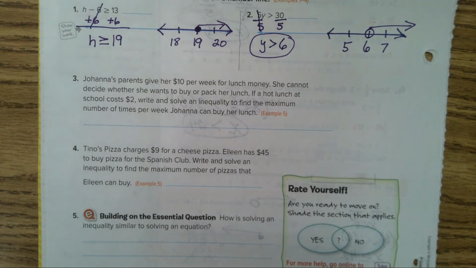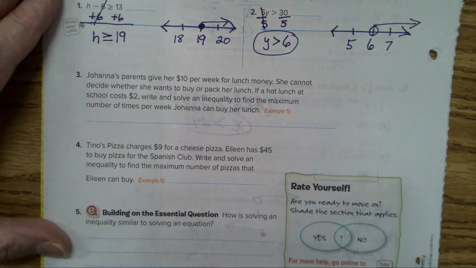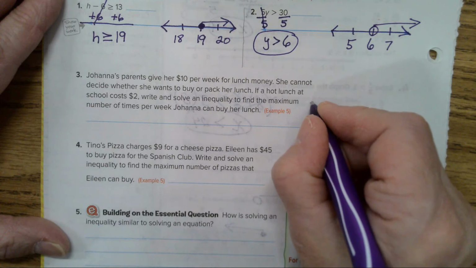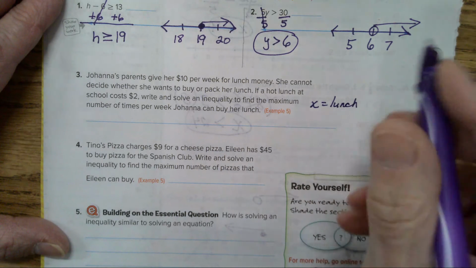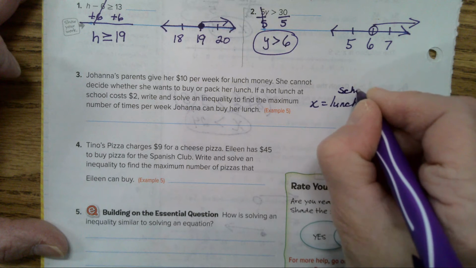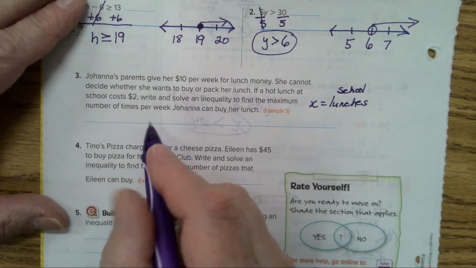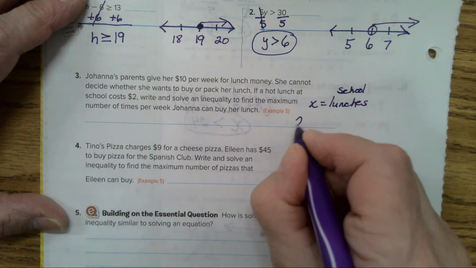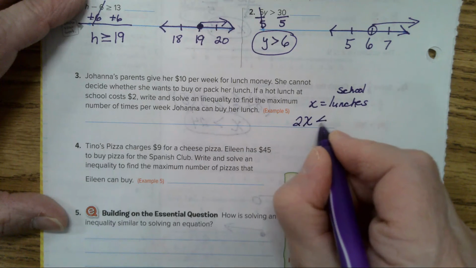Okay, so I'm going to use x equals school lunches. I'm going to define my variable. They cost $2. So 2 times x has to be less than or equal to $10.